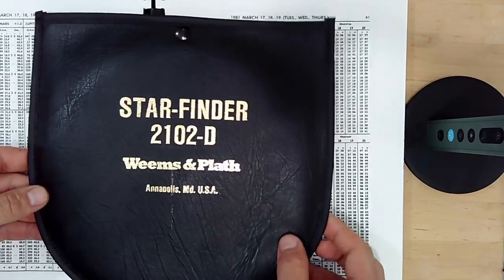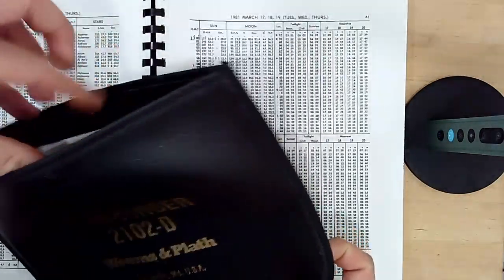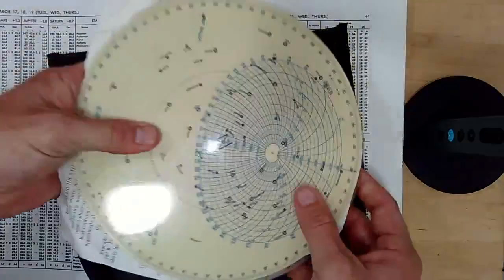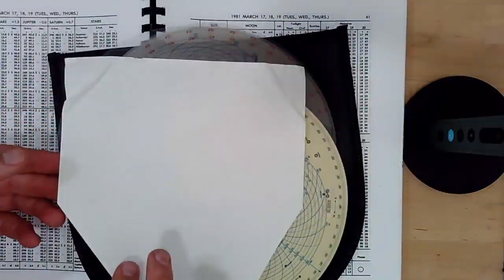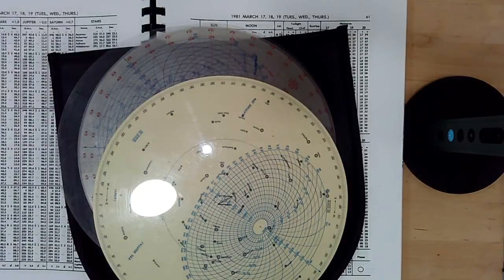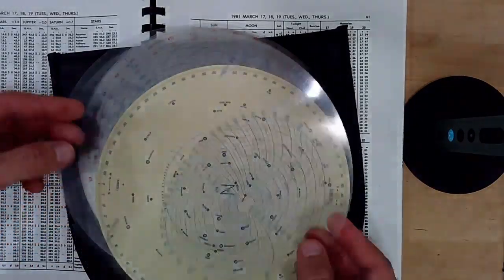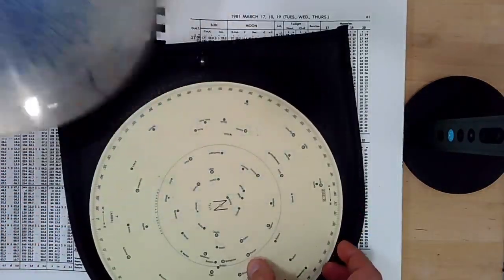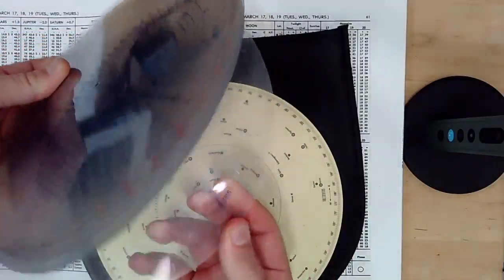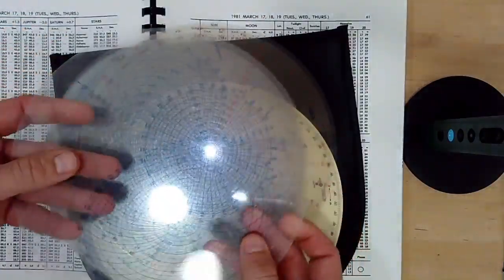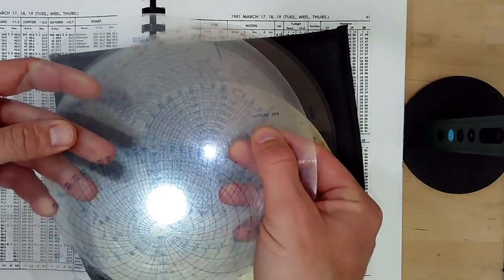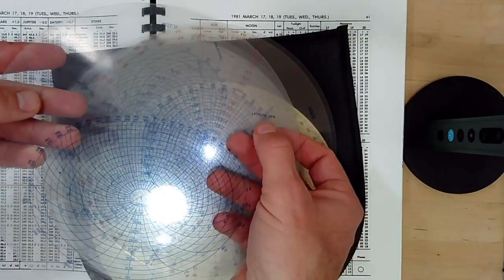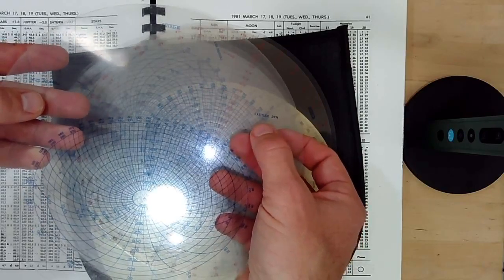So if we look at this Starfinder here, we open it up. Inside of it, we're going to find some instructions. This is a pretty old one. There's a bunch of these plastic plates, these little plates. And these plates all correspond to different latitudes. So it's hard to see with the lights, but this is a latitude of 25 degrees north for this one here.